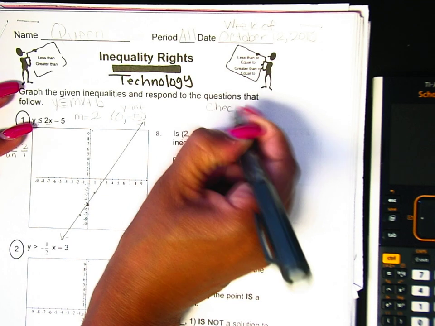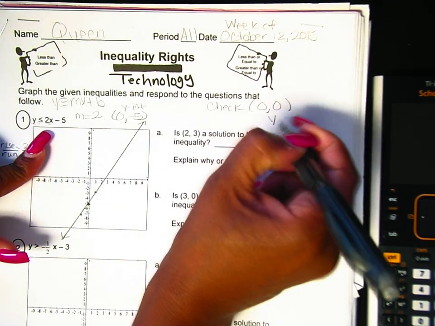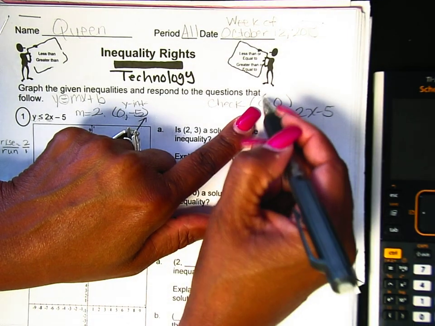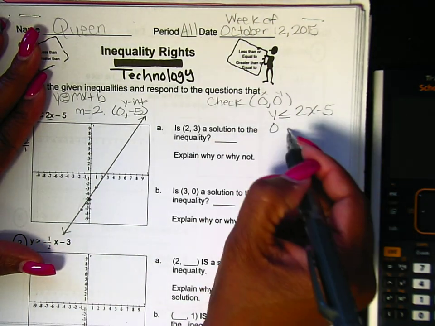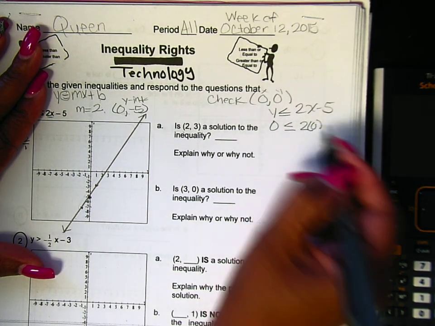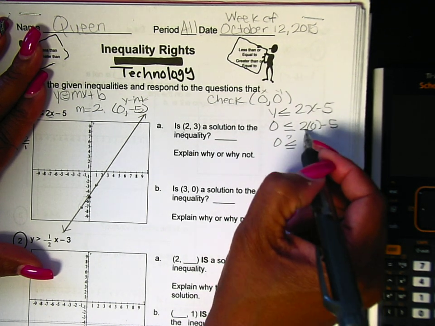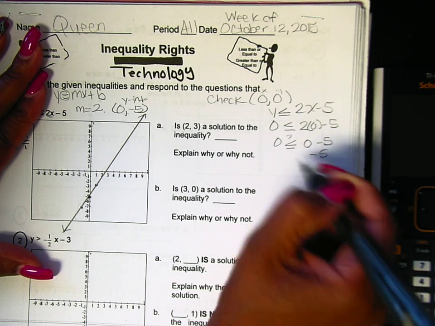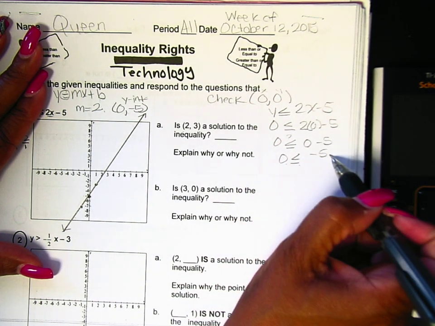So I'm going to check 0, 0, the origin. I like using 0. So with y is less than or equal to 2x minus 5, I would substitute 0 in for my y. Then I will put less than or equal to 2 times 0 minus 5. I'm asking, is 0 less than or equal to, what's 2 times 0? 0. Minus 5. 0 minus 5 is negative 5. So is 0 less than or equal to negative 5?